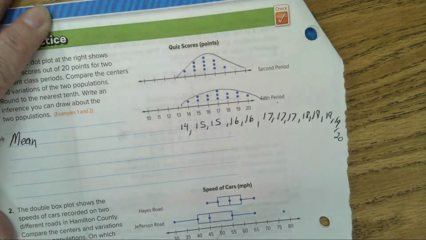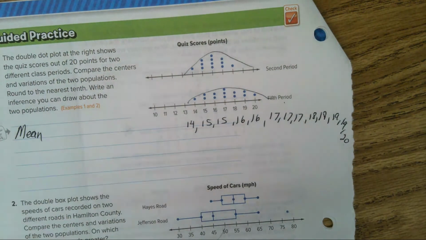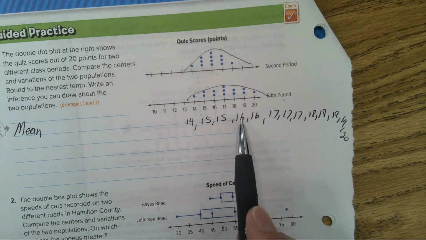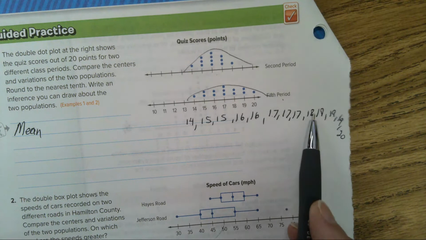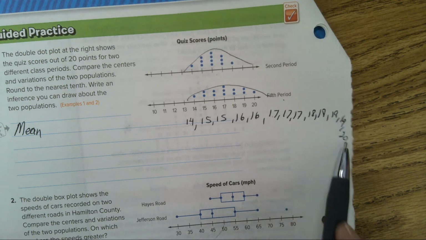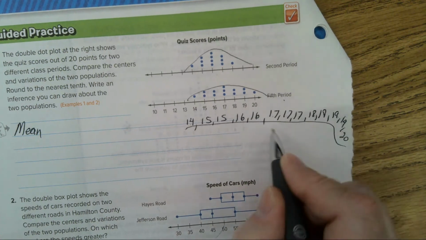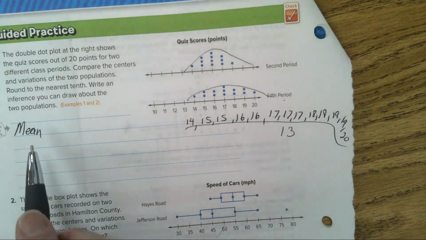All right, so add them all together, and then you're going to divide it by 1, 2, 3, 4, 5, 6, 7, 8, 9, 10, 11, 12, 13. So you add them all together and divide by 13. That will give you your mean.